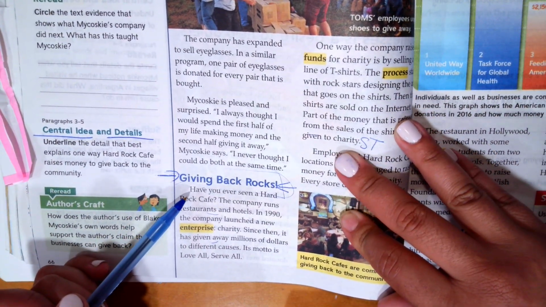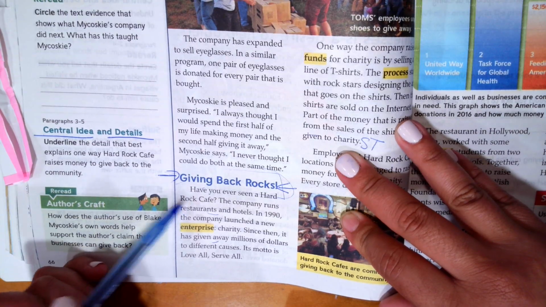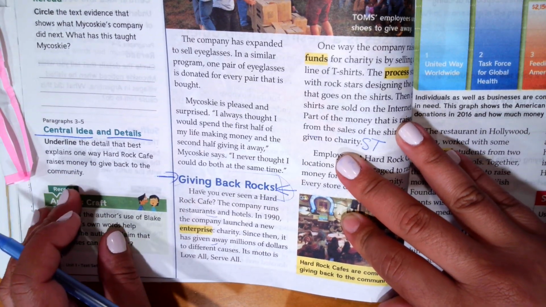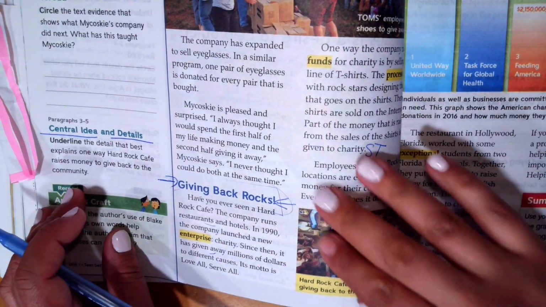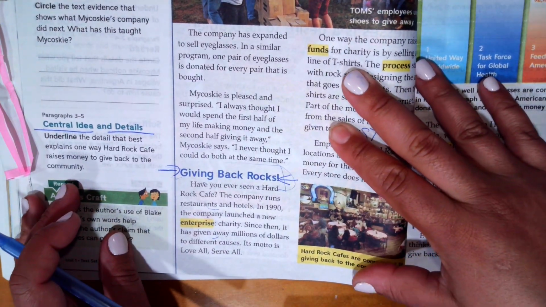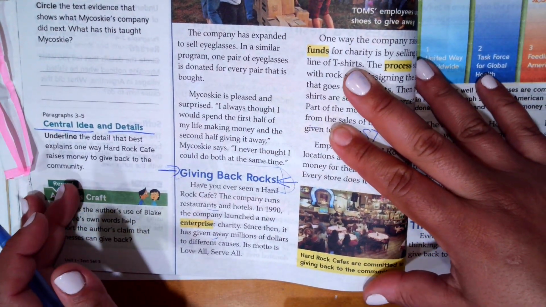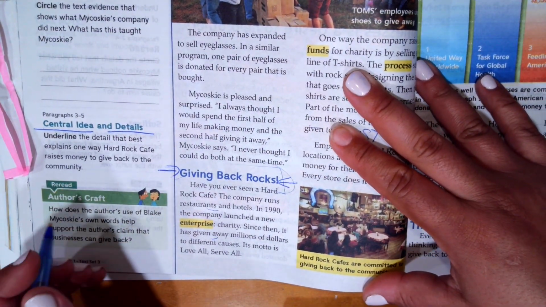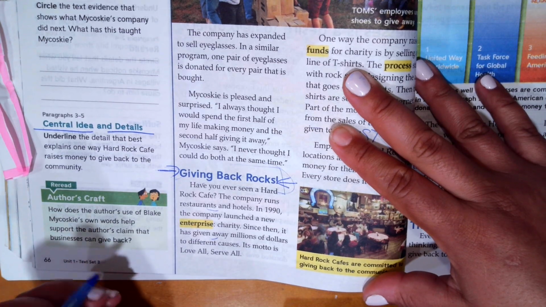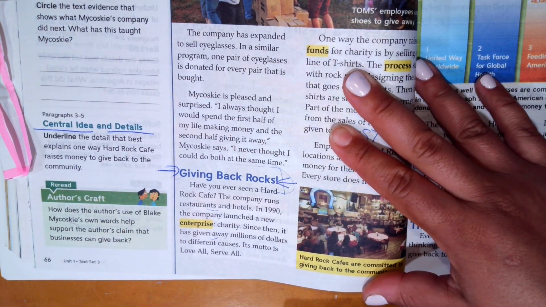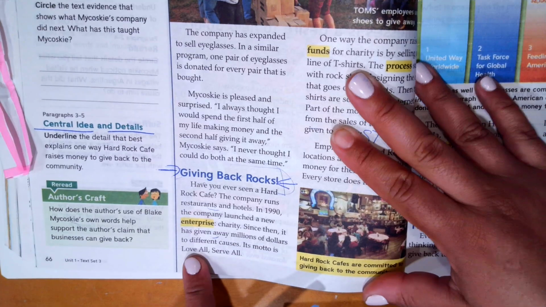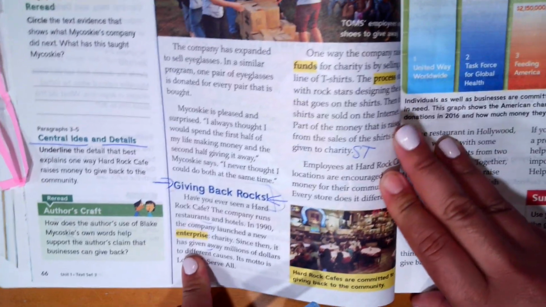Have you ever seen a Hard Rock Cafe? The company runs restaurants and hotels. In 1990, the company launched a new enterprise, charity. Since then, it has given away millions of dollars to different causes. Its motto is love all, serve all.